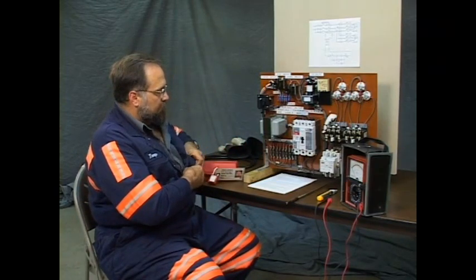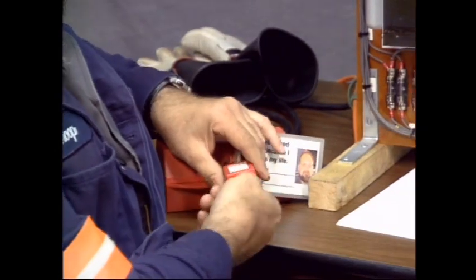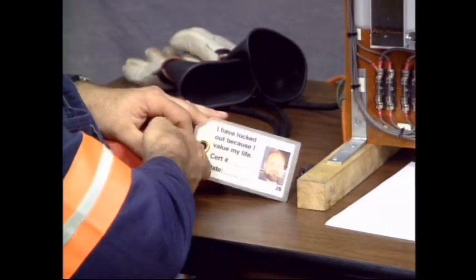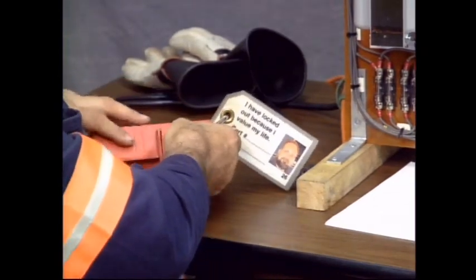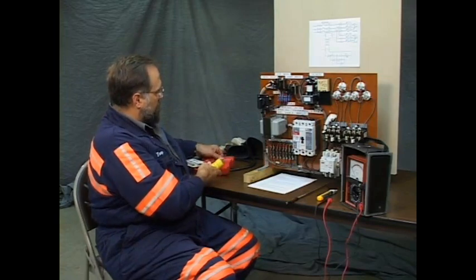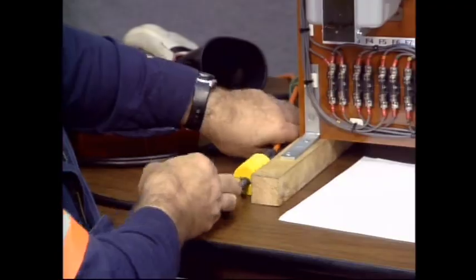We're going to put the power on the box. Still locked out from the last one. Okay.